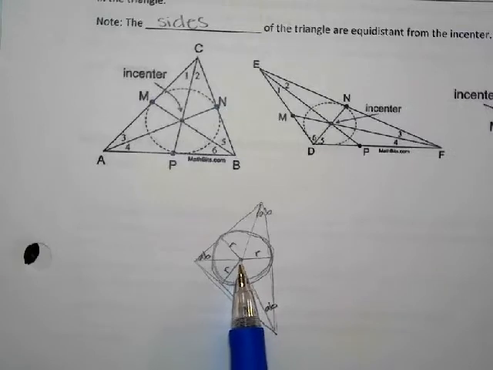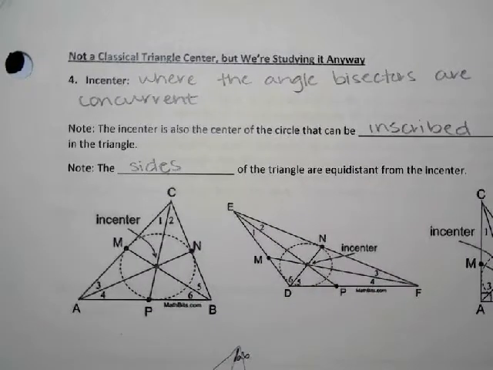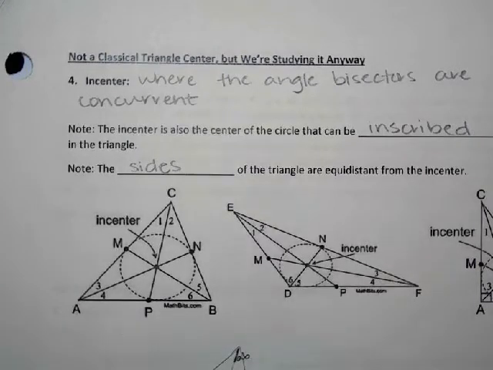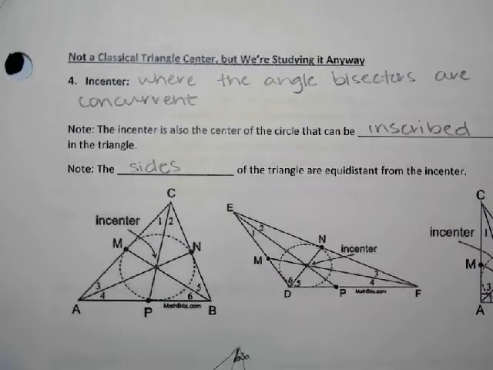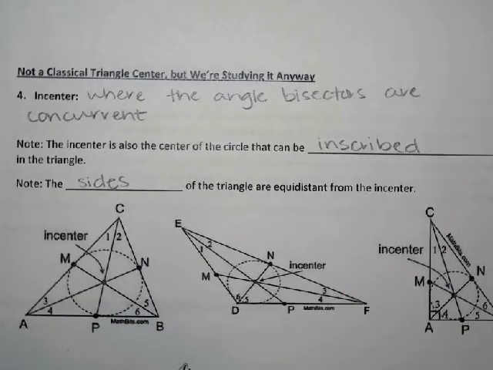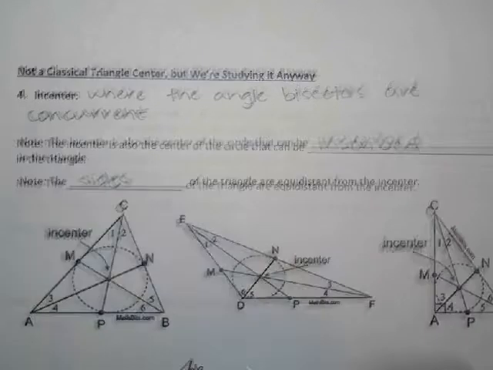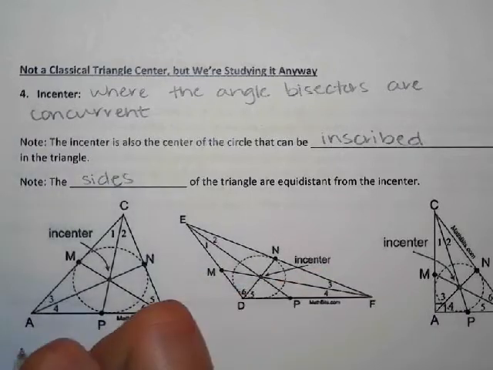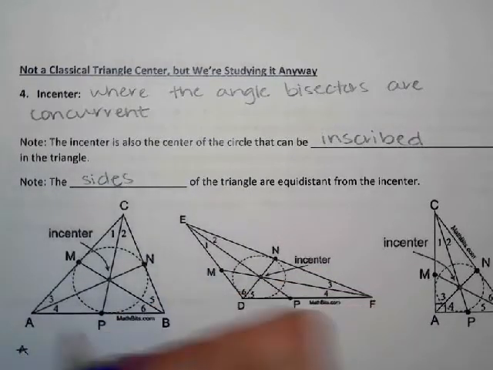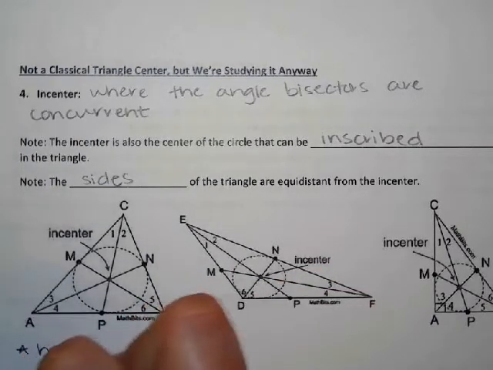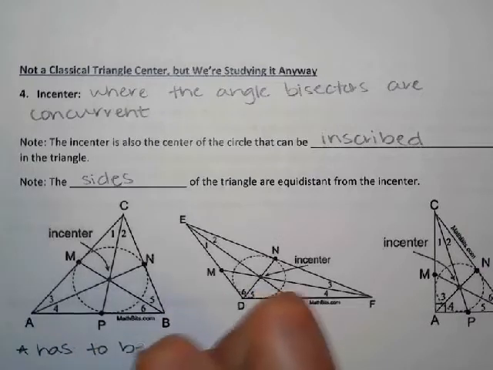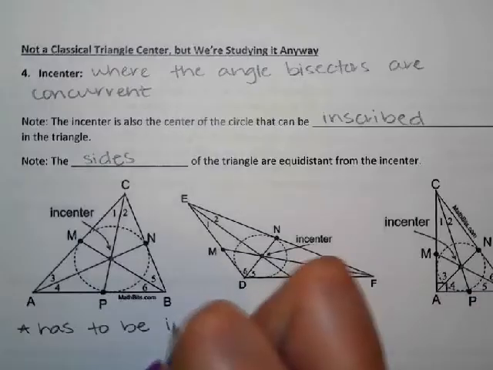Okay. And you guys can see that the incenter, and it makes sense if you think about it, that if you have your angles being bisected and that creating the incenter, it would always have to be inside the triangle for these. Okay, so that's something I'm going to add on the bottom. It wasn't printed, but it's good to know. It has to be inside the triangle.